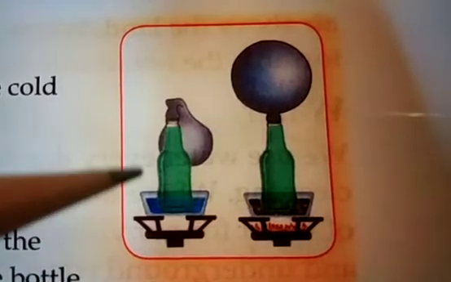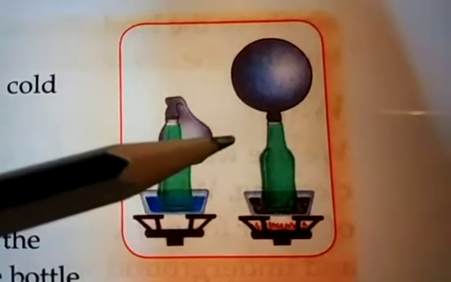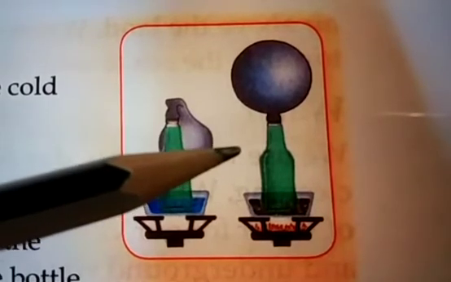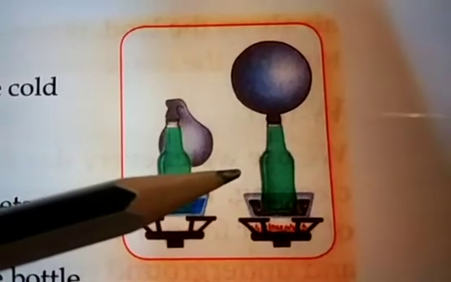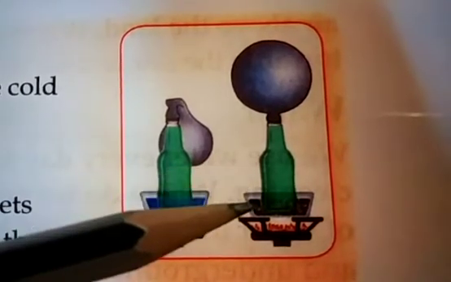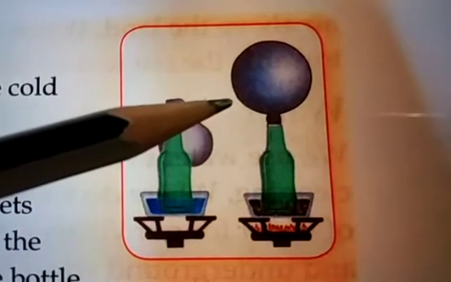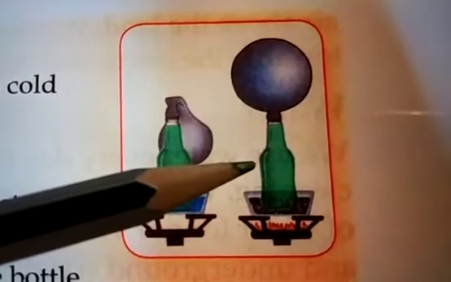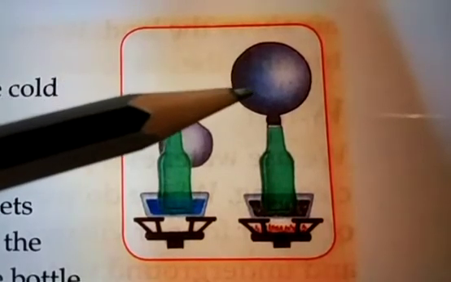So here, can you see? In this bowl, we have hot water. And in this bottle, there is nothing, but there is air. As soon as we have poured the hot water in this, the bottle has become hot, and there is air in the bottle. So this hot water has heated the air and the air in the bottle has risen up and this balloon has got inflated. So the air which was in the bottle has risen up and gone into the balloon. So the balloon has inflated.